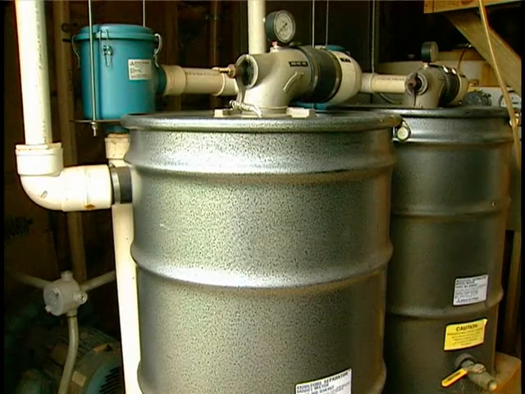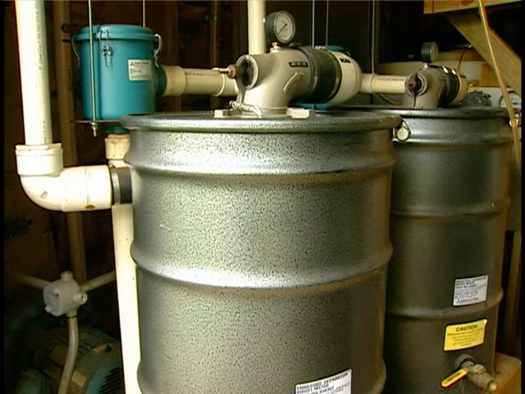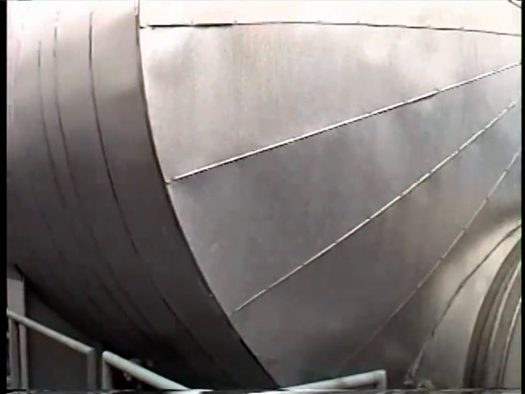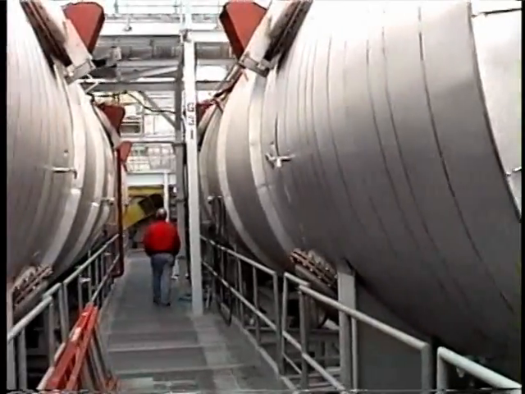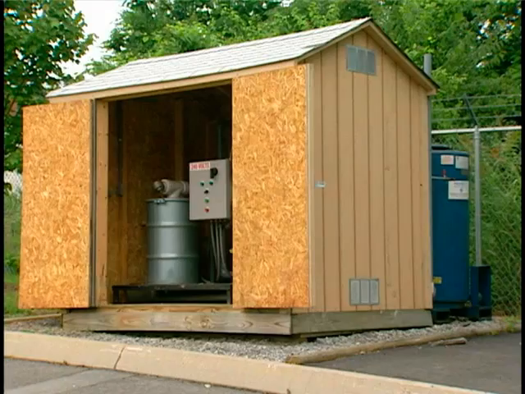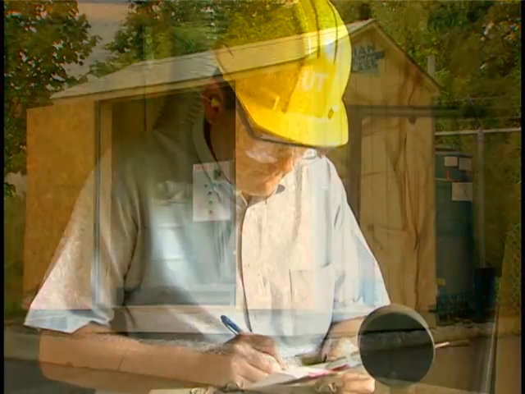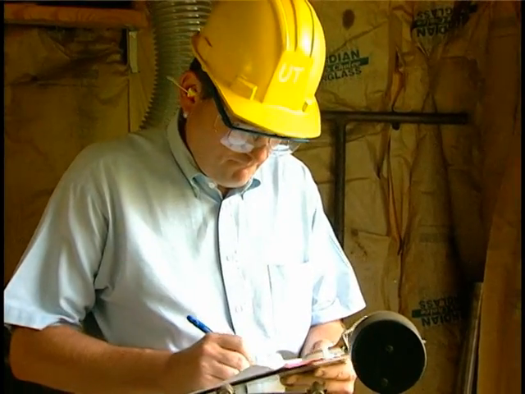There are two types of activated carbon systems, those that regenerate on-site and those that do not. The two most common industrial adsorbers are a fixed bed design that regenerates on-site and a fixed bed design that does not regenerate on-site, often referred to as a carbon drum. Today we will be seeing units of both types.